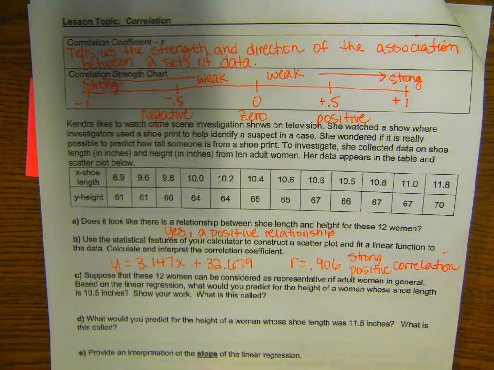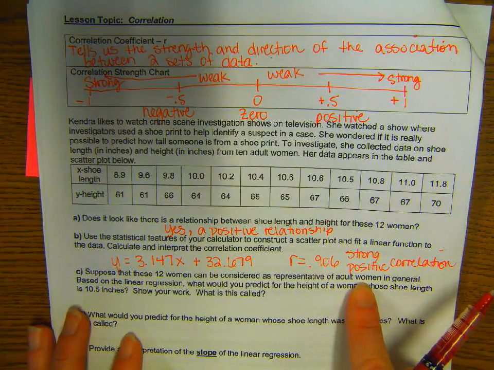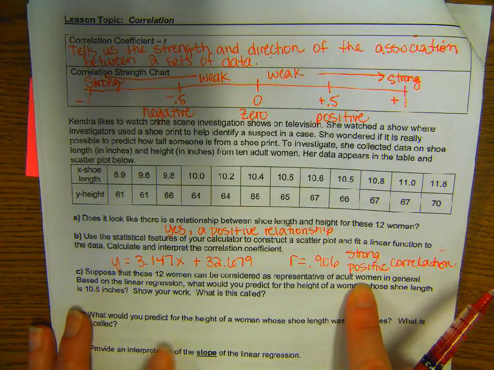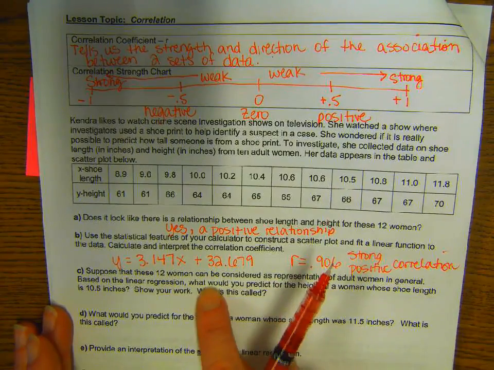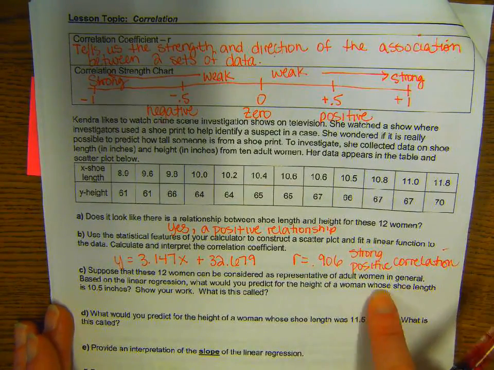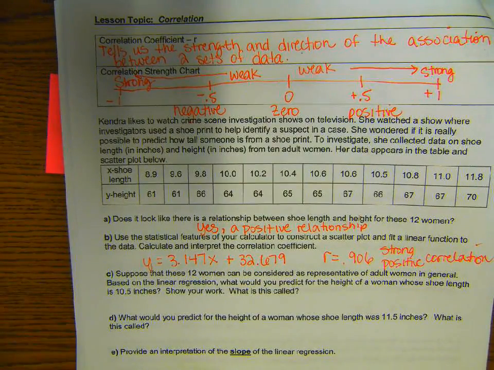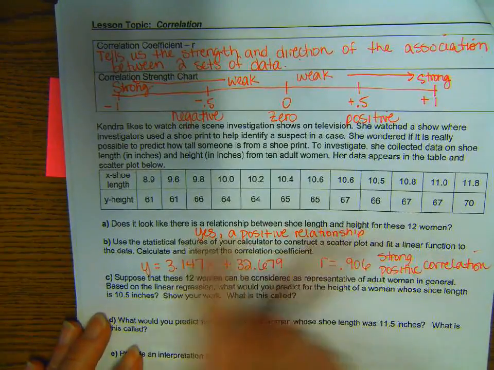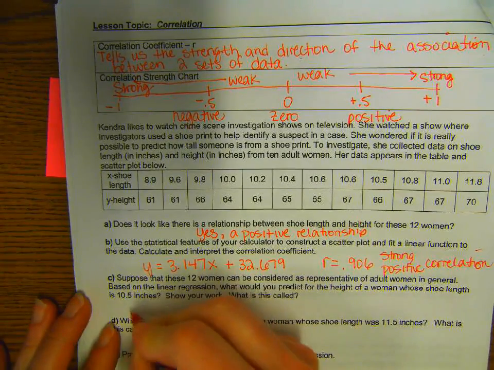Suppose that these 12 women can be considered a representative of adult women in general. Now, there's only 12 of them, okay, so that's a little bit of a stretch, but based on the linear regression, what would you predict for the height of a woman whose shoe length is 10.5 inches? Go up and look above. Was shoe length X or was shoe length Y? X. So where should I put 10.5 then in this equation? X. Here we go. Show your work.